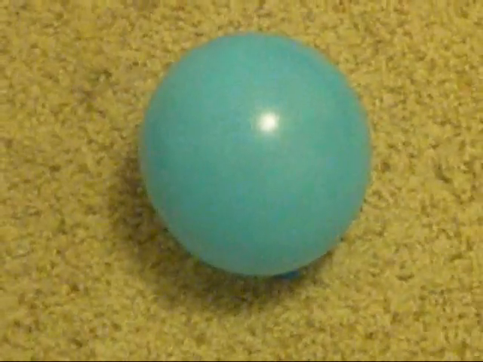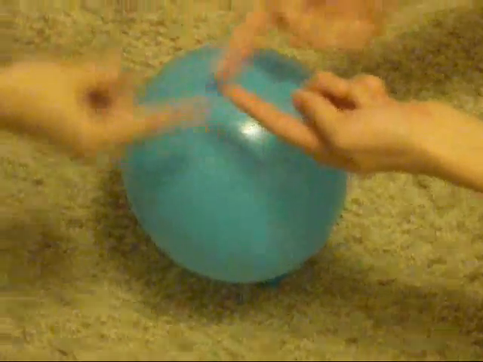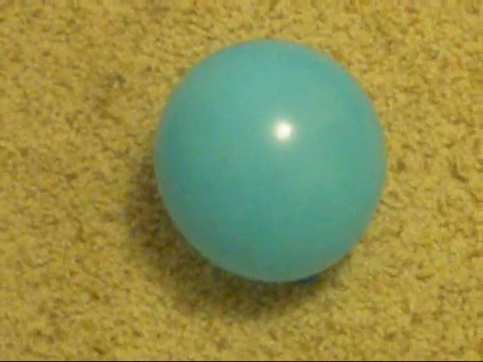This is a balloon at room temperature. These are the particles inside the balloon. They're close together and not moving that fast. We are going to heat this balloon for 5 minutes and see what happens.